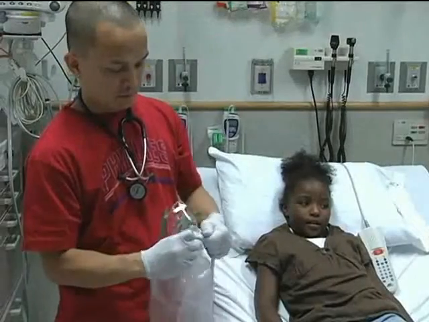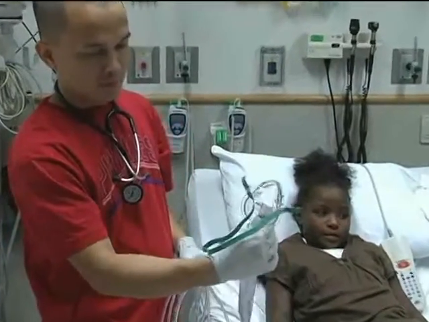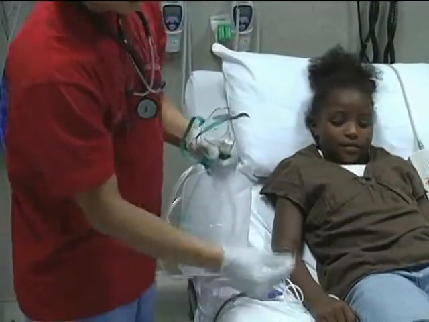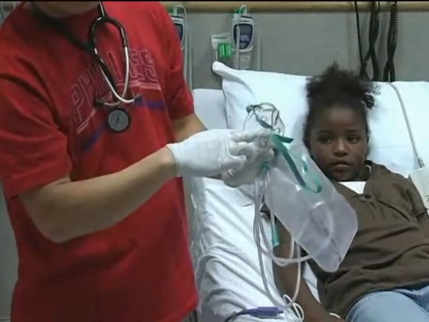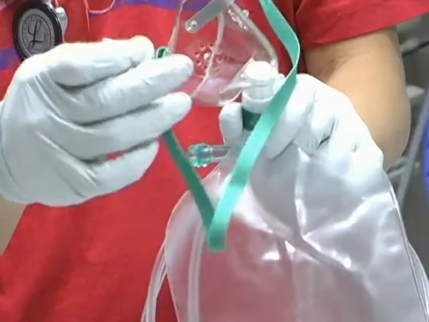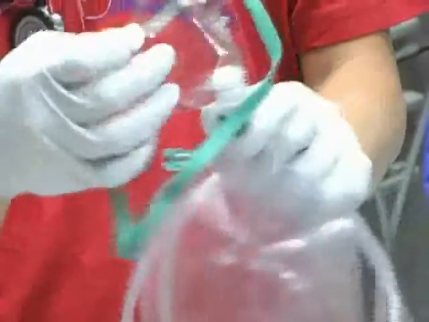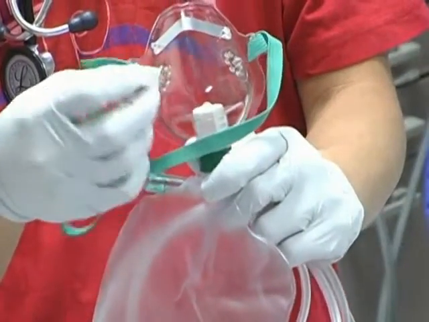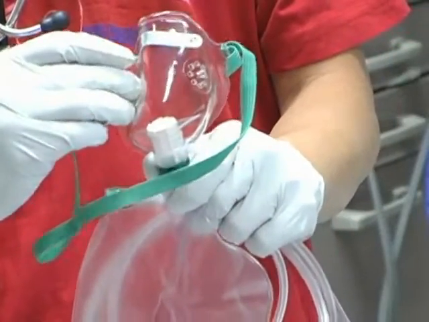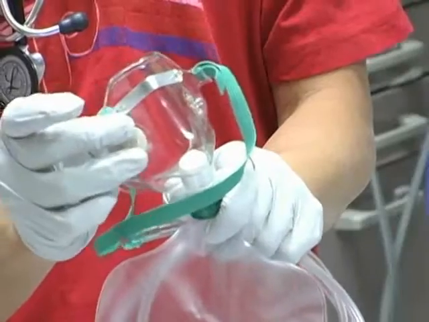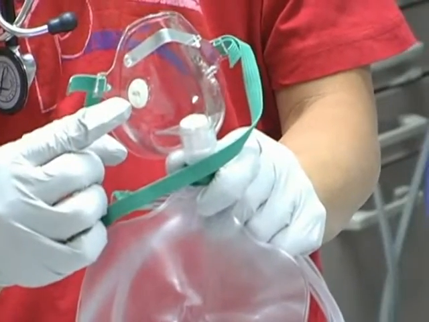To deliver higher oxygen concentrations, a partial non-rebreather can be converted to a full non-rebreather. A full non-rebreathing mask looks much like a partial non-rebreather, but has an extra one-way rubber seal over one exhalation port to prevent entrance of room air and to allow proper exit of exhaled gases.